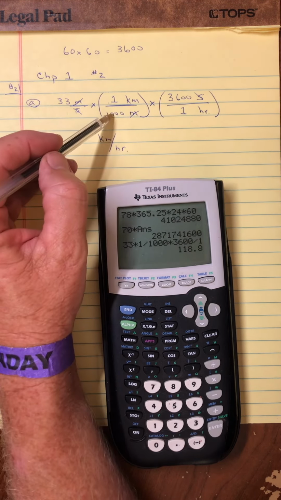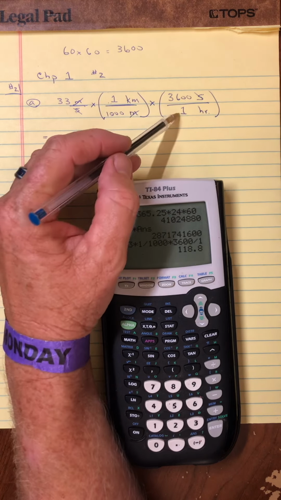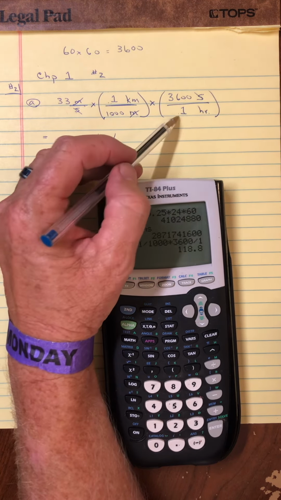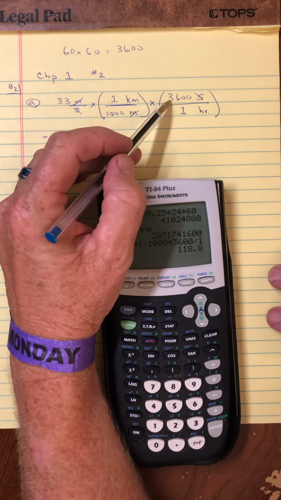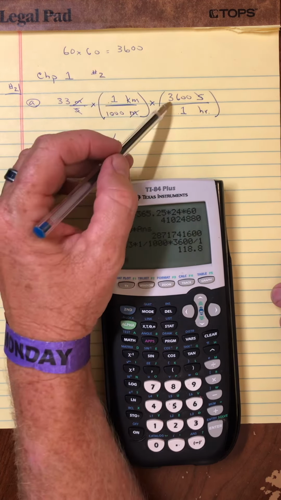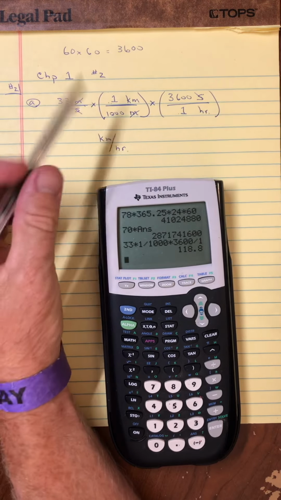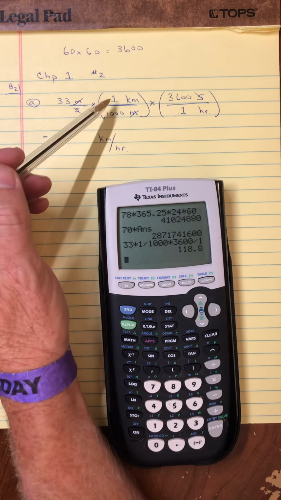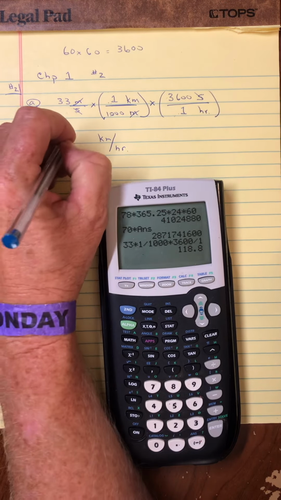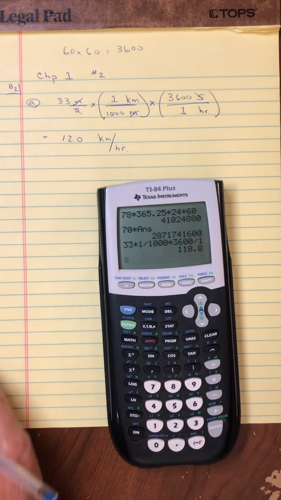Again, same thing, 1 hour, so exactly 1 hour. So this is 1.00000, so it's infinite there. The 3,600 is exactly, by definition, because it's 60 times 60, so it'd be 3,600.000, infinite. So when I go to figure out how many significant figures: infinite, infinite, infinite, infinite, 2. The smallest is 2, so my answer should have 2, and so I'll put 120.